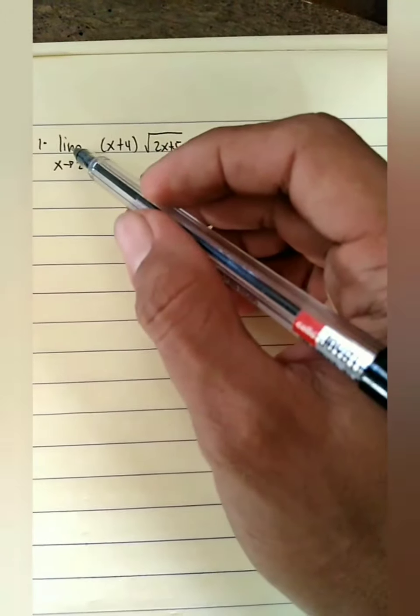Okay, this one. Just directly substitute, or distribute the limit notation to every expression.